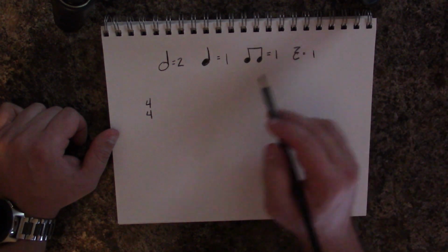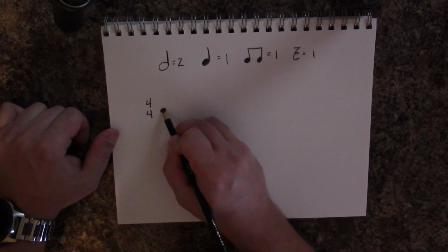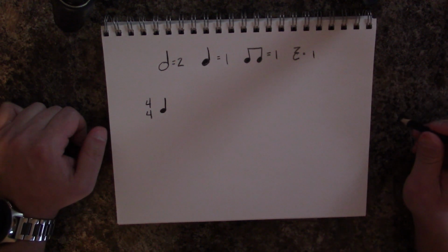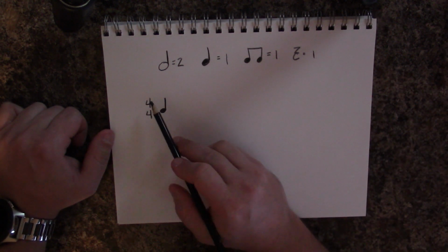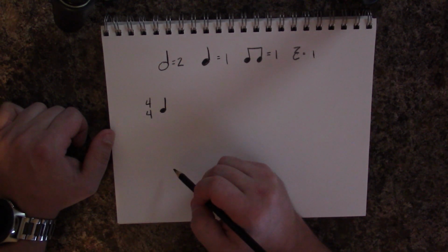We're going to choose one of those. I'm going to choose, for example, a quarter note to start us off. So I'm going to draw my quarter note right there next to my time signature. Now that is 1 beat, so that means that if I have 4 beats there and I've used one of them, I have 3 beats remaining inside my measure.